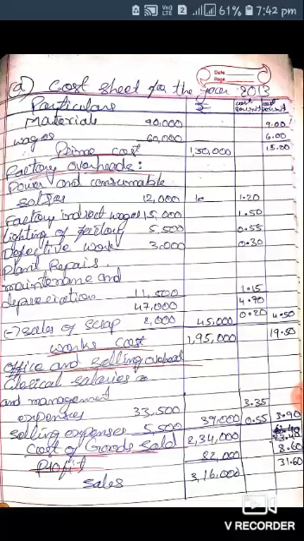So from 31.60, 23.40 is deducted to get the profit, that is 8.20 per unit. They have a profit of 8.20 rupees per unit, which is 82,000, and the total sales for 2013 are 3,16,000.